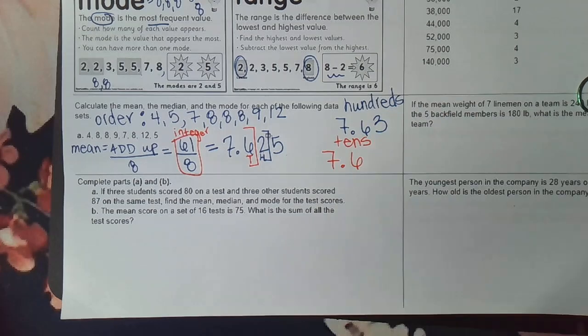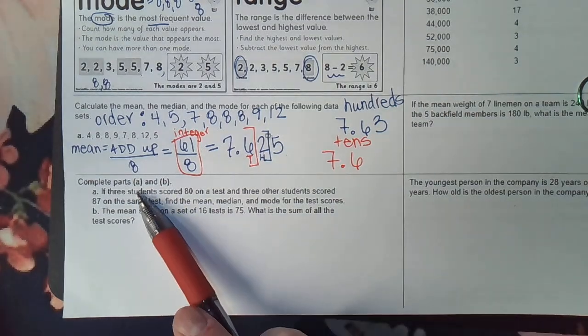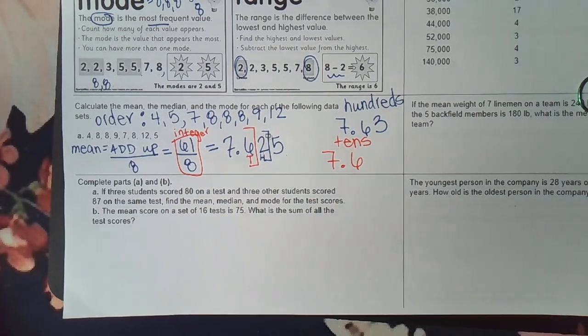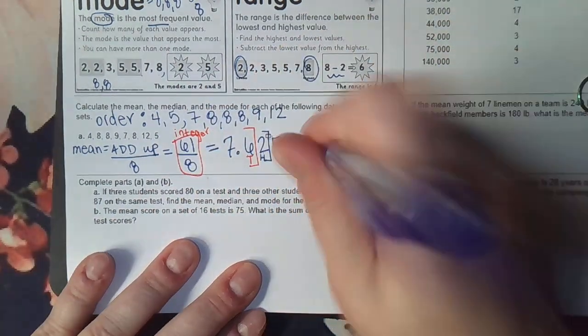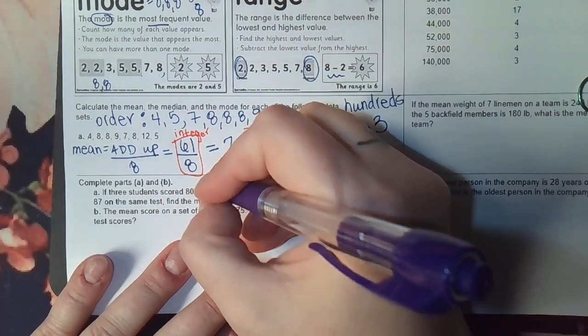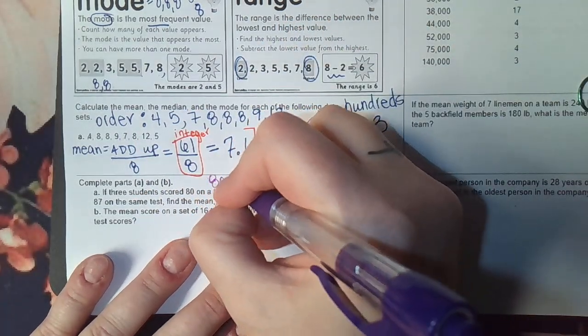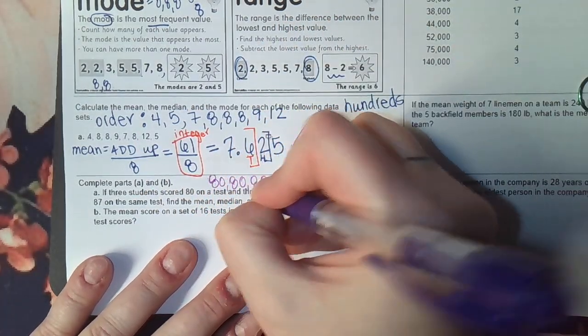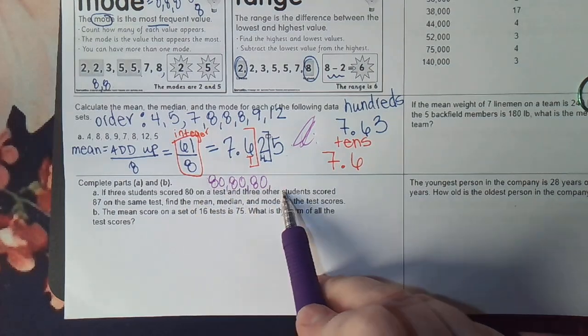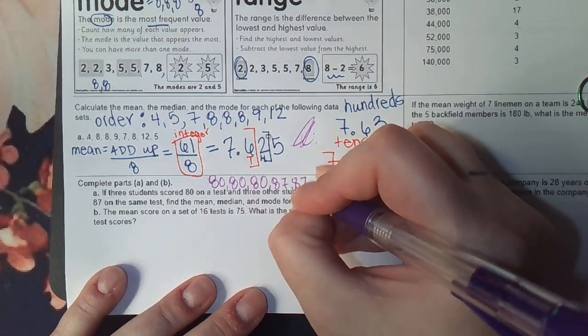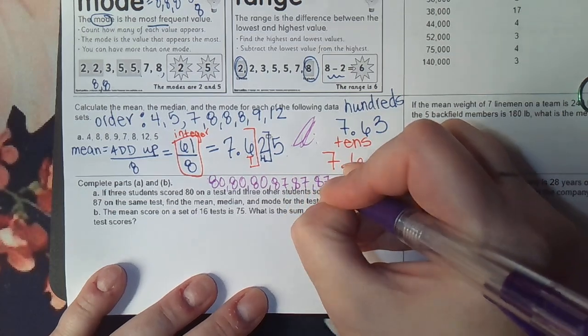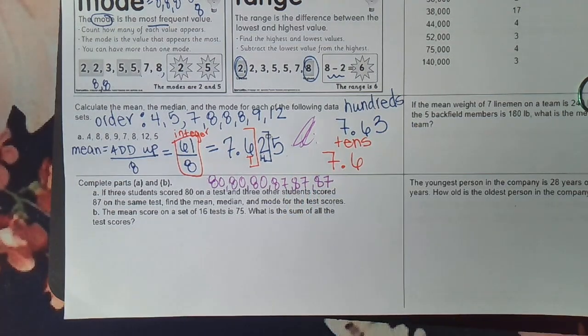Alright, let's keep going. The next example says if 3 students scored an 80 on a test. Oh gosh, let me write this down. So we got 3, okay, we got 3 80s. Okay, what else do we got? And 3 other students scored an 87. So that's an 87, 87, 87. It says find the mean, median, mode.